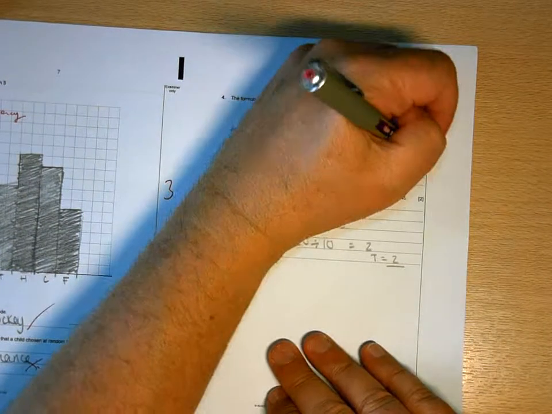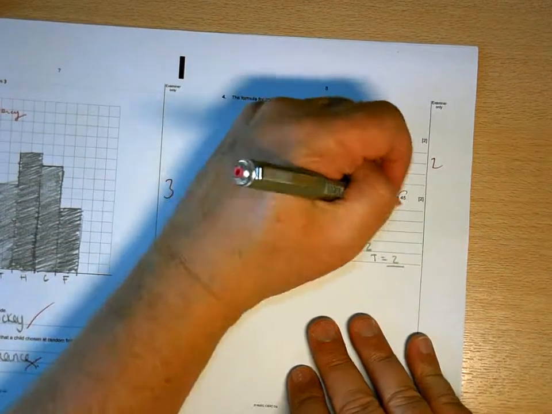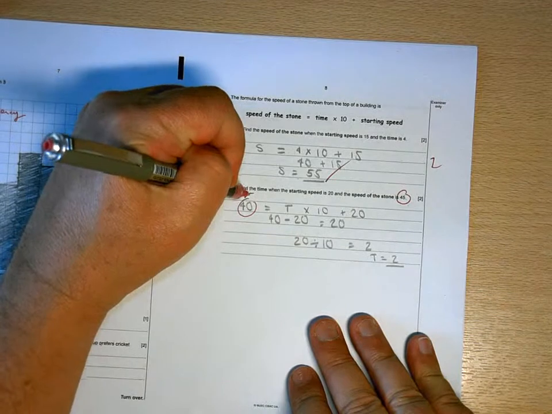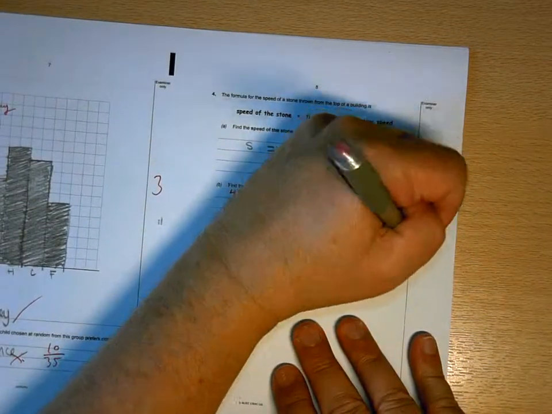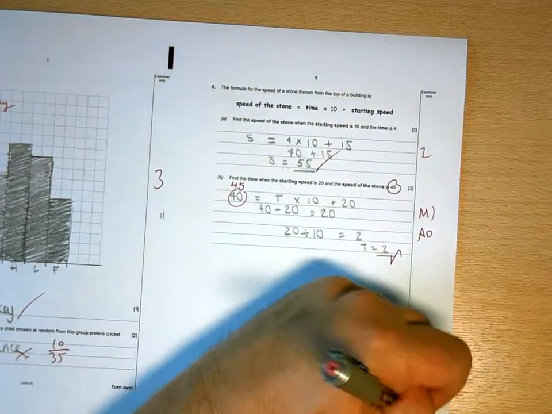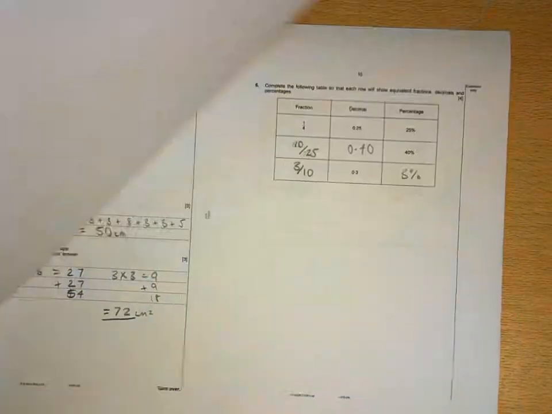That is correct. This one isn't, because you haven't written the question down right. It should be 45. But your method is right. There's another careless little mistake that's cost you a mark.